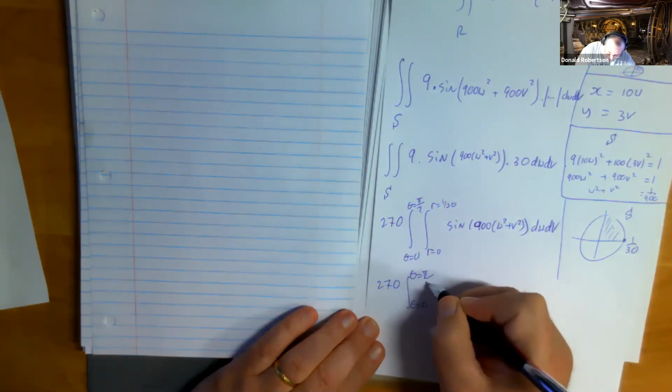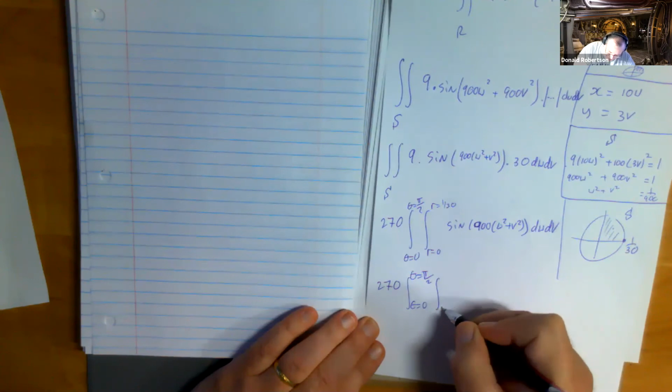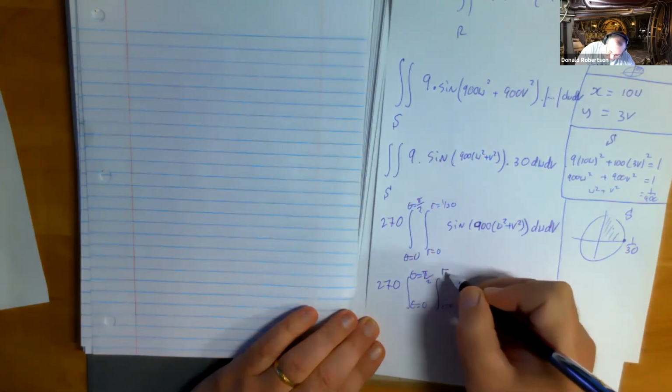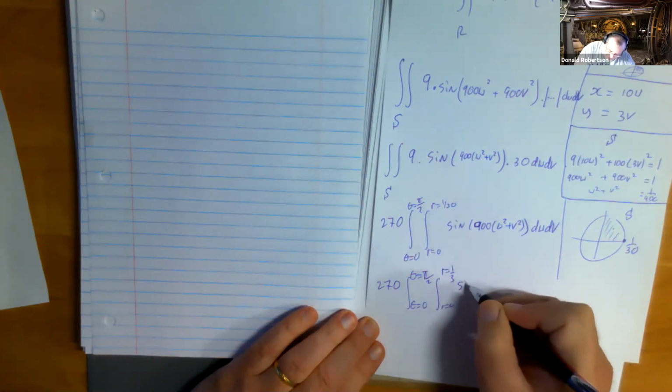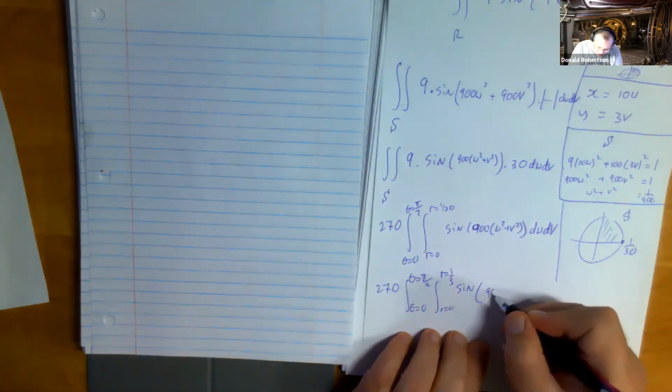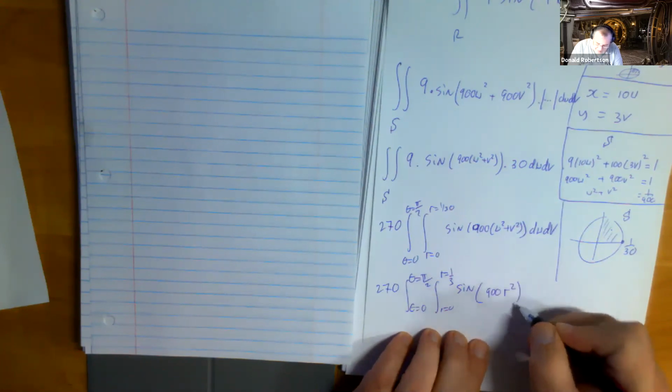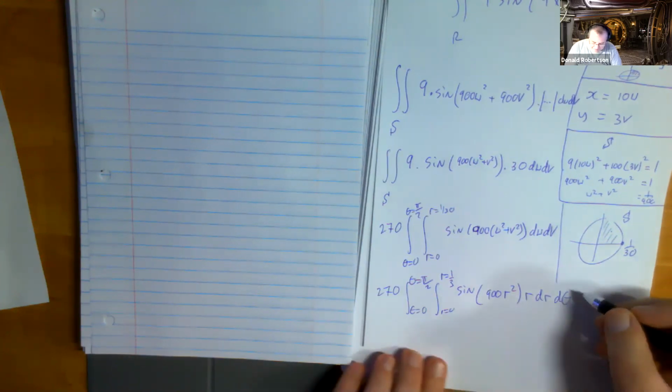Which actually I shouldn't have written that until I did the polar, but too late now. Won't u squared plus v squared be r squared times r dr d theta?